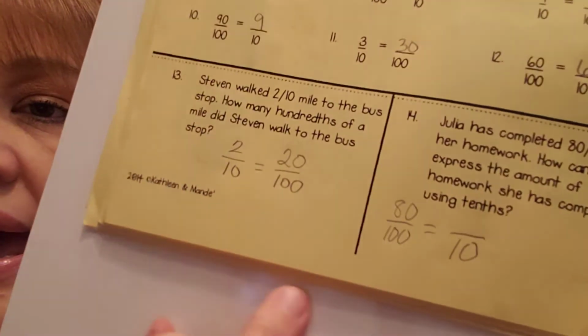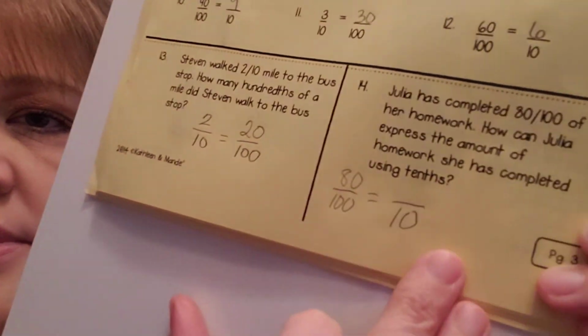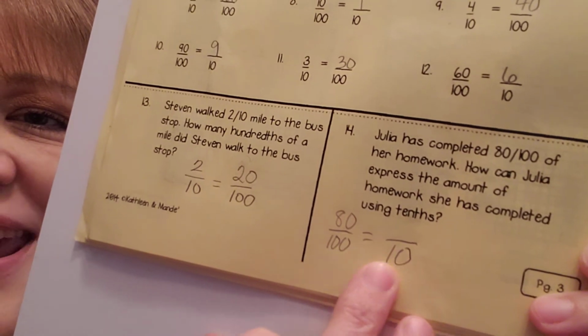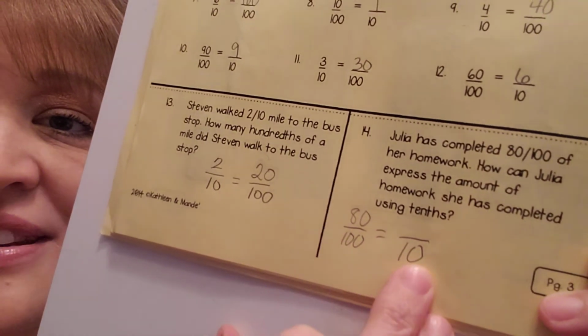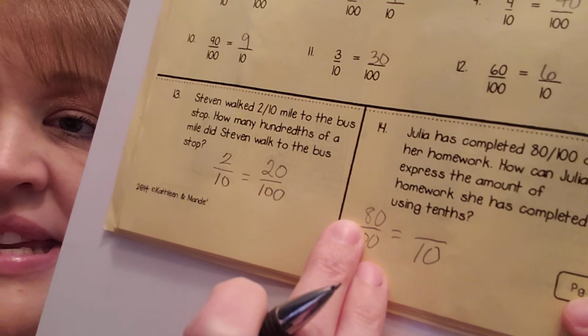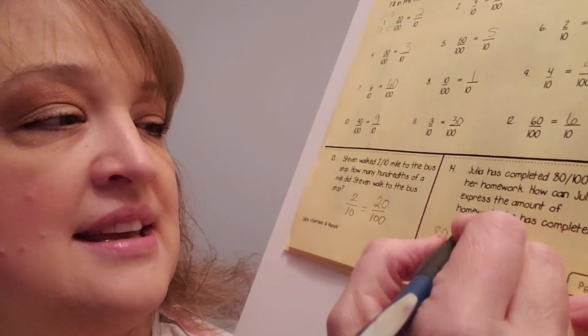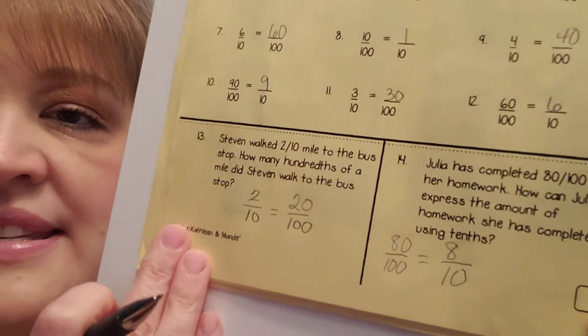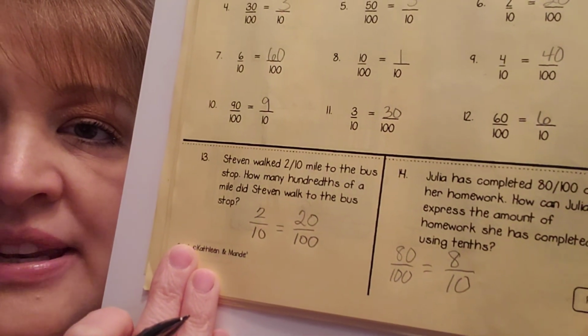Julia has completed 80 hundredths of her homework. How can Julia express the amount of homework she has completed using tenths? So again, we're going to start with that hundredths, but instead of expressing it as hundredths, we want to express it as tenths. So we divide by 10. 80 divided by 10 is 8. So 8/10 of her homework is completed.